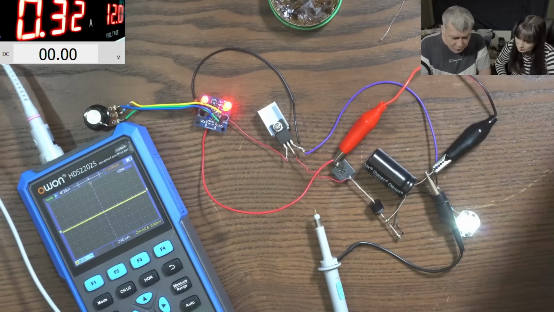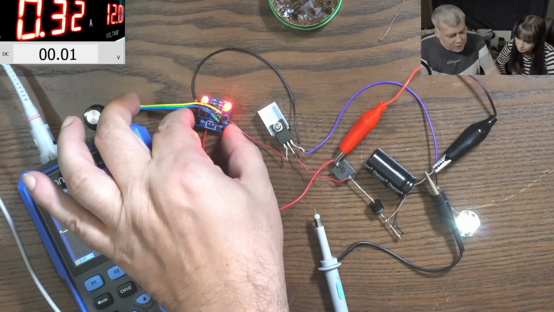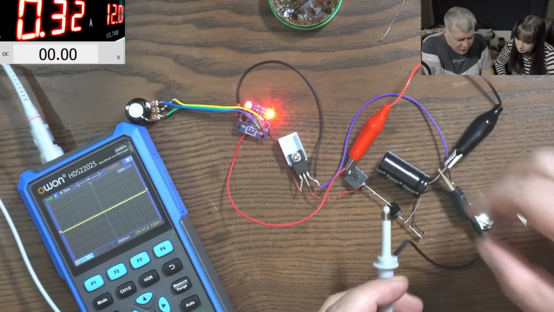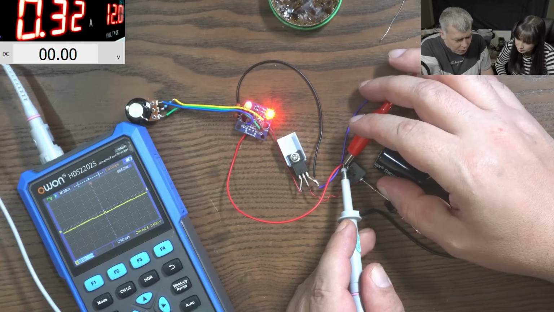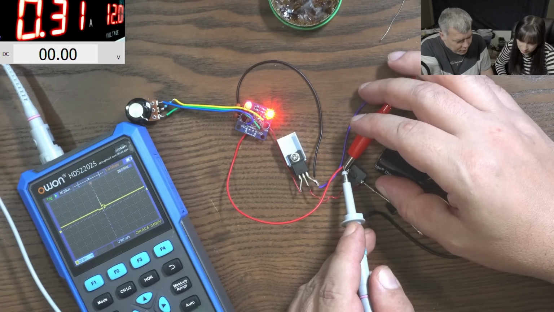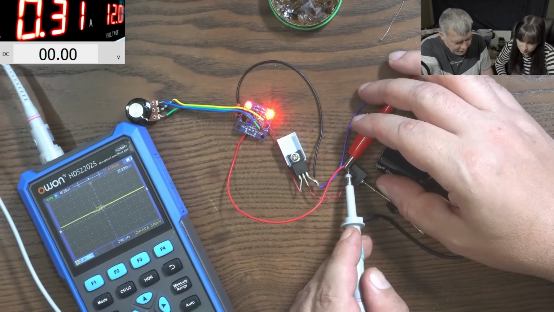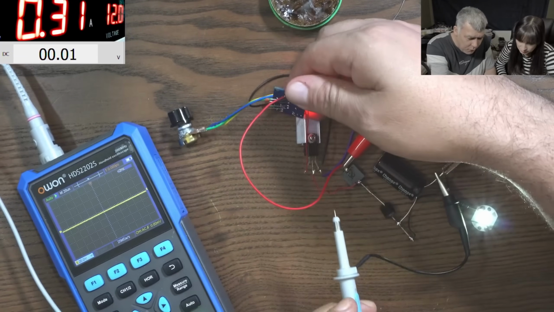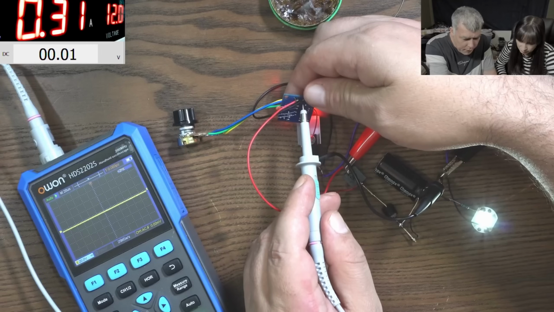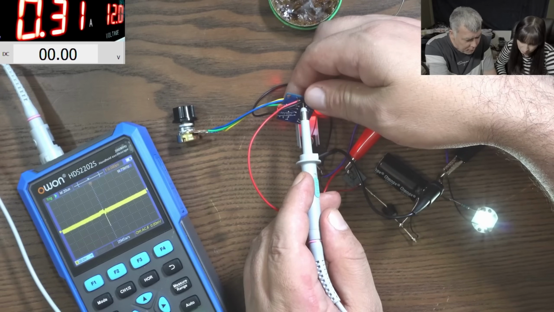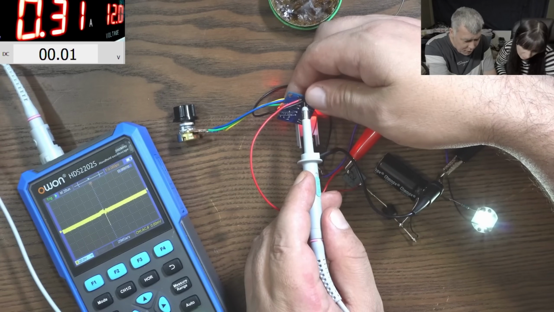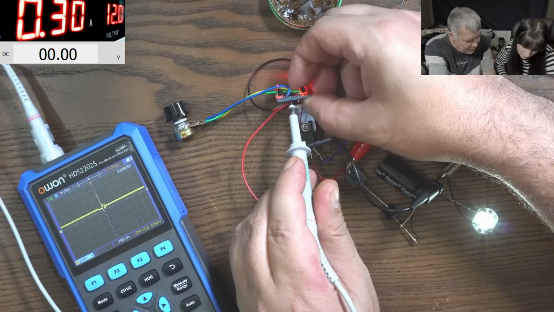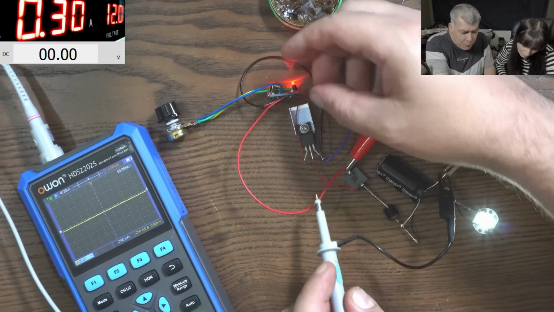It's going to the power supply. The problem is that the same signal you will have on your MOSFET driver. You will have the same signal here. So if I check the minus here, you can see it's not aligned, and if I check the plus here, it's not aligned. You can see? So that's the problem.